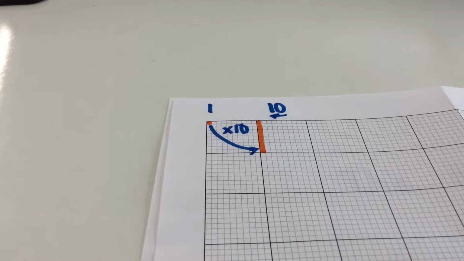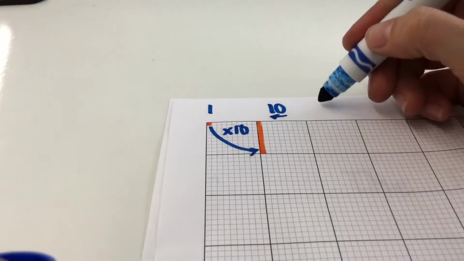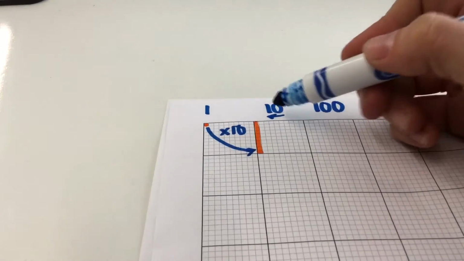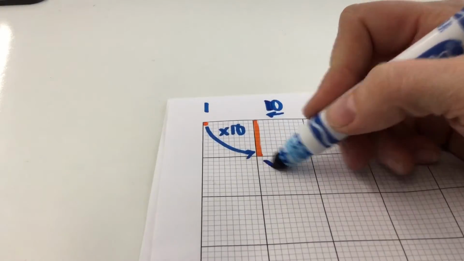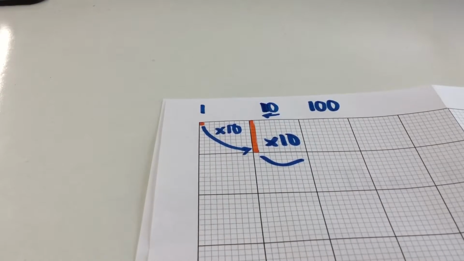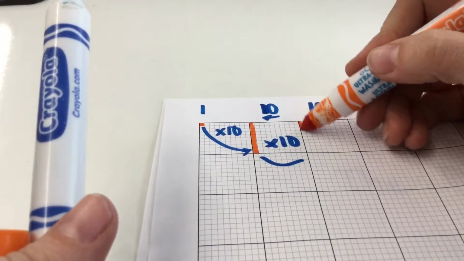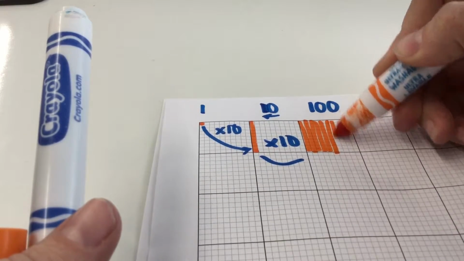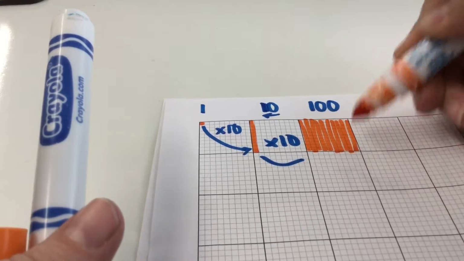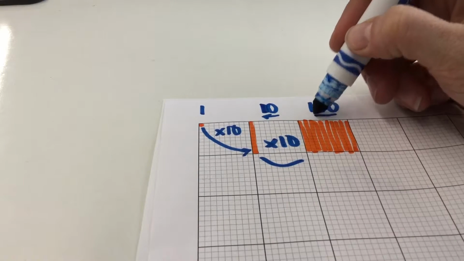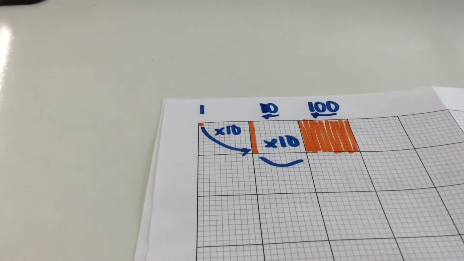To make 100, it seems like we just added a 0. But what we really did is we took the last space right here and we multiplied it by 10. We just took 10 and multiplied it by 10. We are using 10 times. 2, 3, 4, 5, 6, 7, 8, 9, 10. Because we used it 10 times, the one digit got moved to the third space. And that's why we call that place the hundreds.